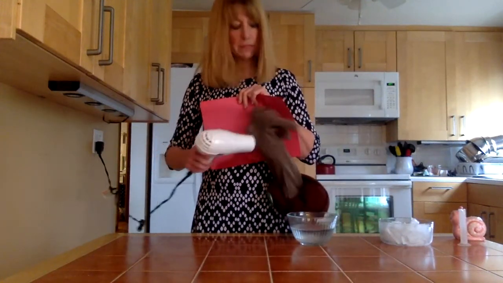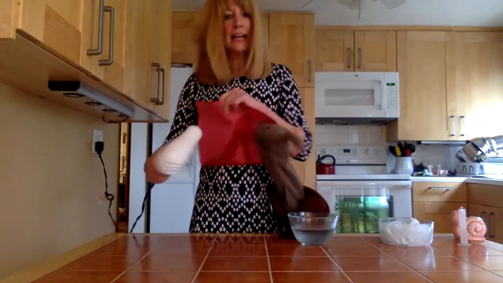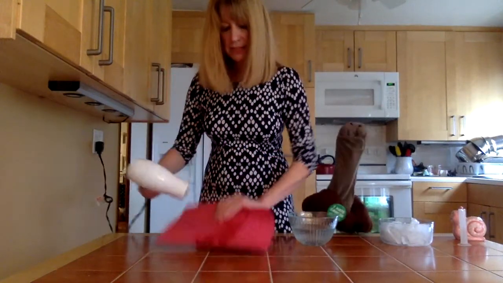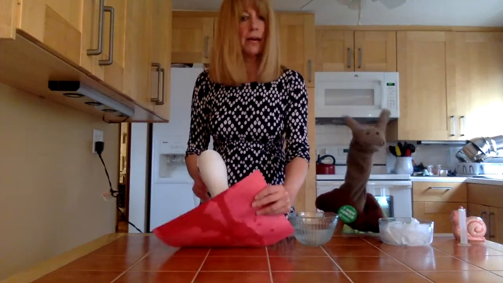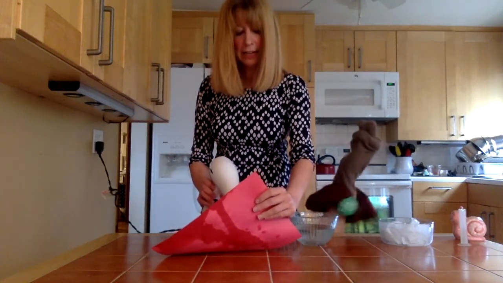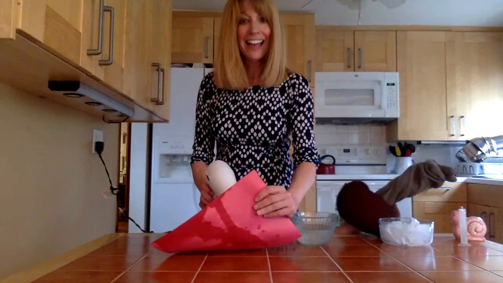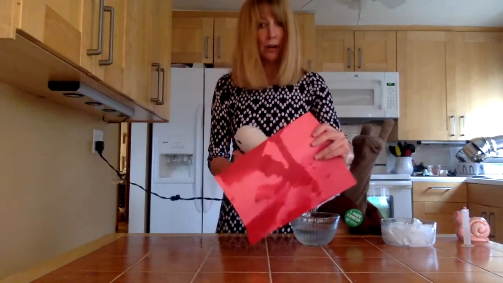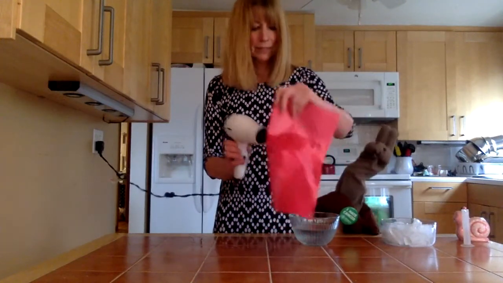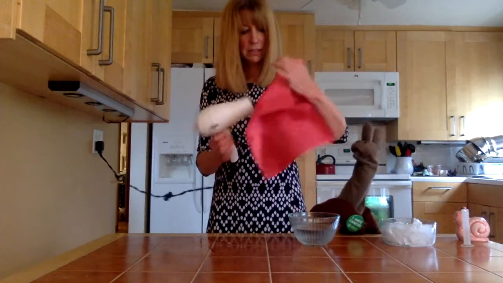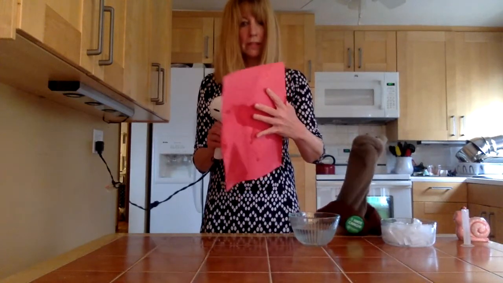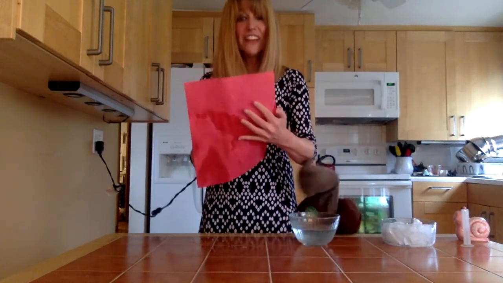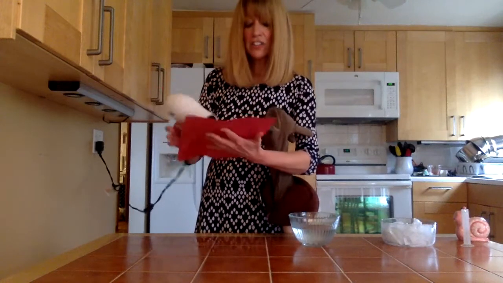So if you see, we are adding our heat energy. I'm going to put this down a little bit so it forms even better. And we are adding our heat energy to our paper, and it is totally starting to dry. Well, I just put it in water, so now it's not dry now. It's not. And I can feel how hot the heat energy from this is.